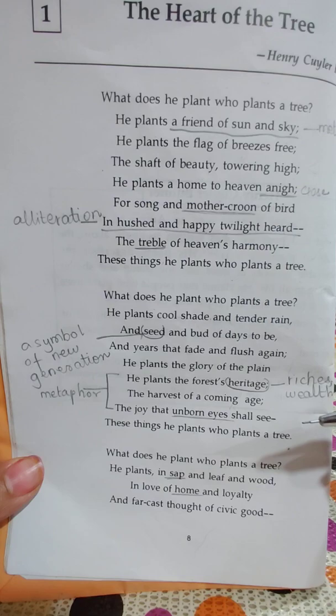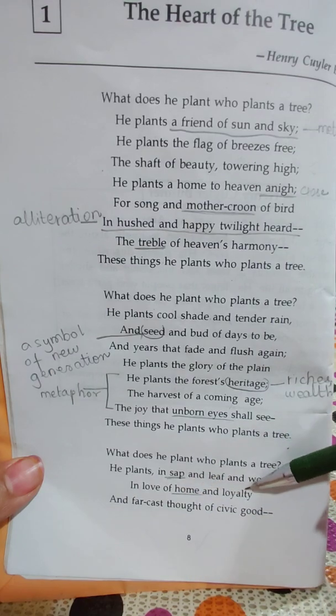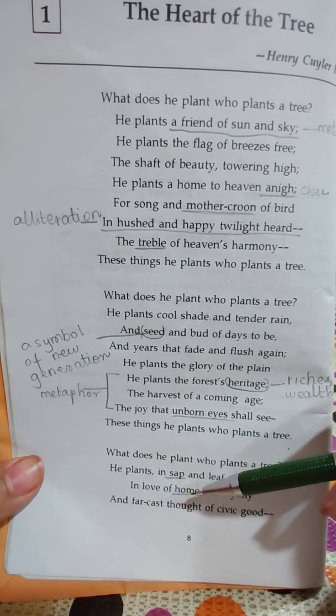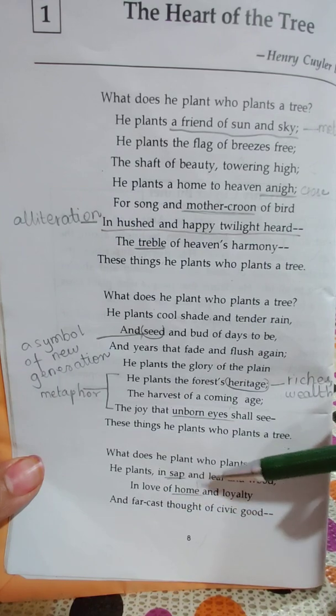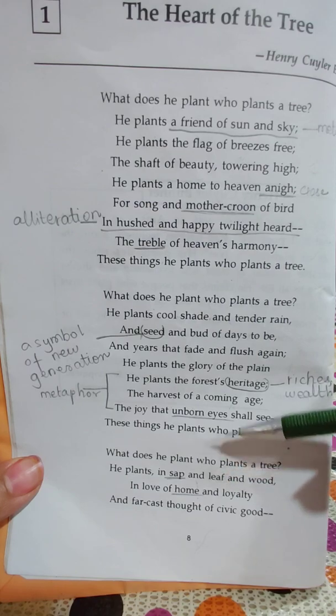We care for our environment. We are loyal to our environment. We are loyal to our atmosphere. That is why, in love of home and loyalty, if you are in love with your home, that is your mother earth, then you will plant a tree and you will show your loyalty towards your mother earth.